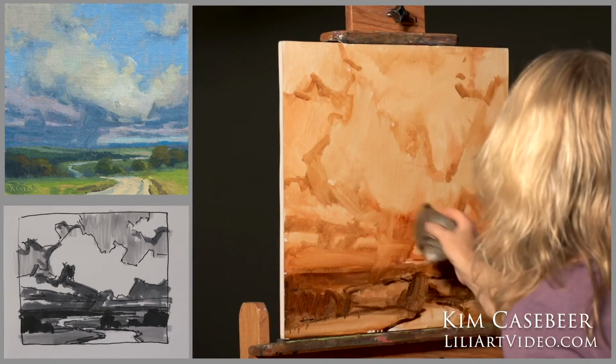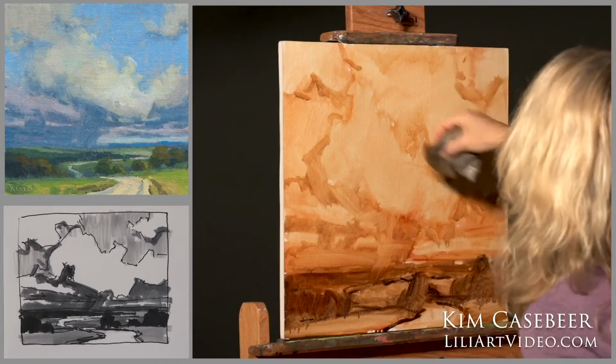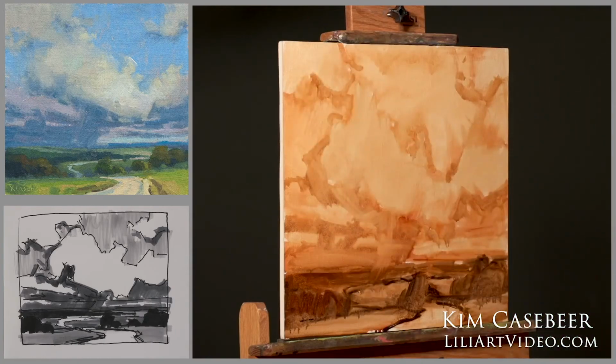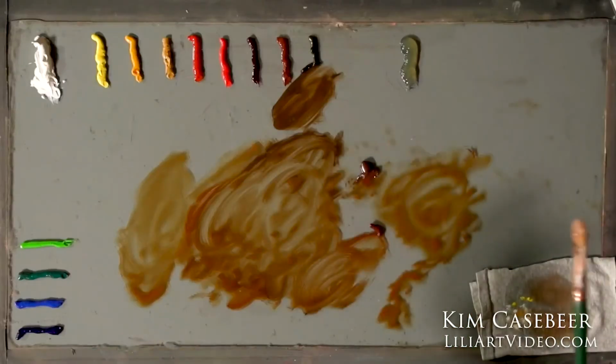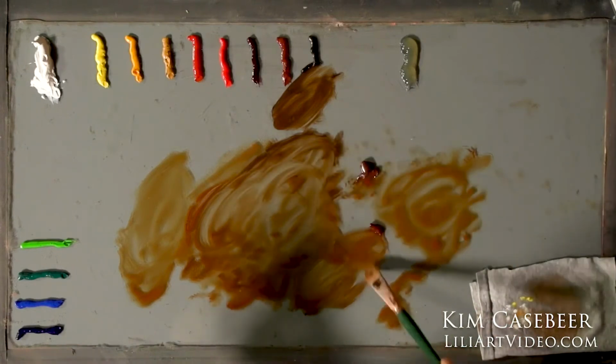I just want to keep this nice and loose. I need to know where the shapes are, but I also don't need any hard edges. I might darken the sky just a tiny bit too.